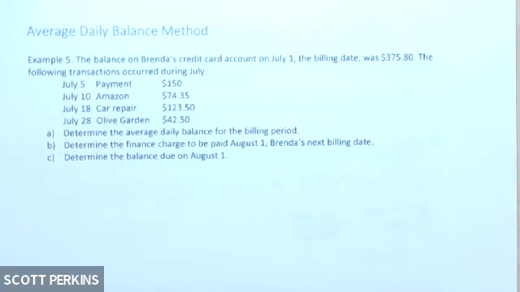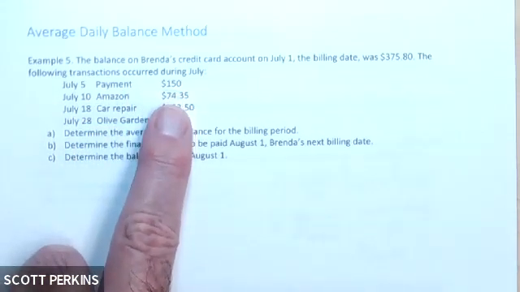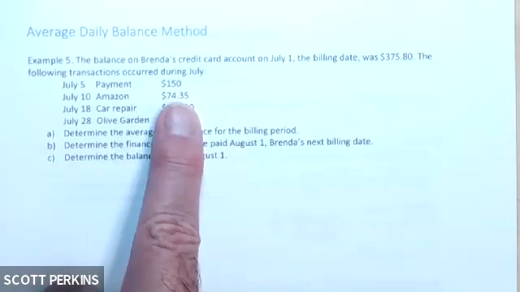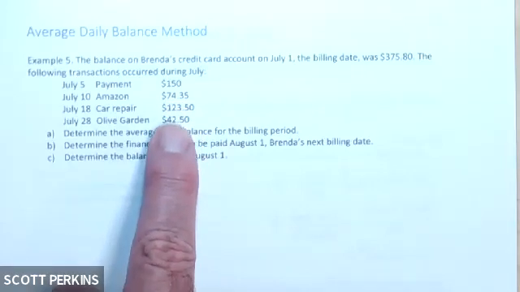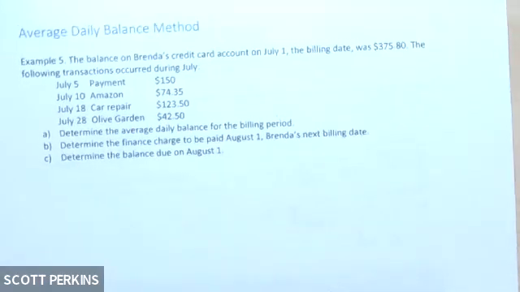It says the balance on Brenda's credit card account on July 1st, which was the billing date, was $375.80. So, by the way, if we were using the previous balance method, that would be the amount we would use to calculate the interest. Okay, but that's not Brenda's card's policy. Then Brenda did the following things during the month of July. She made a payment of $150 on July 5th. The dates are important. On July 10th, she bought something from Amazon for $74.35. On July 18th, had her car repaired. July 28th, went to Olive Garden to celebrate the newly repaired car.